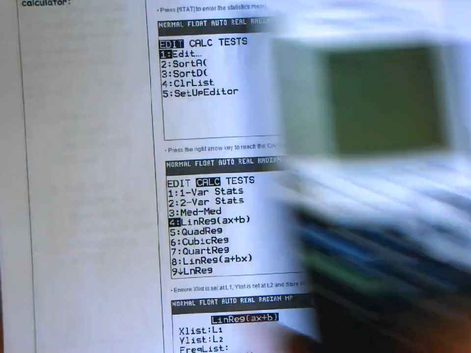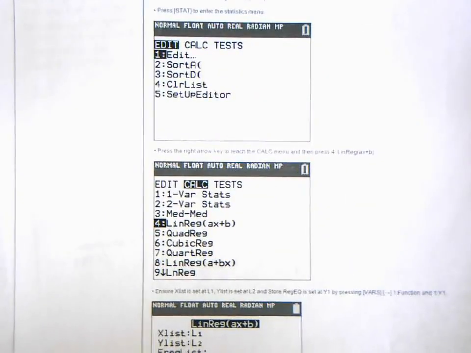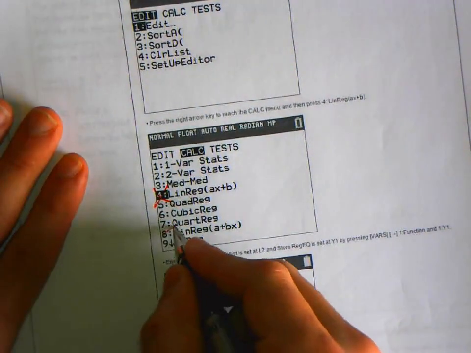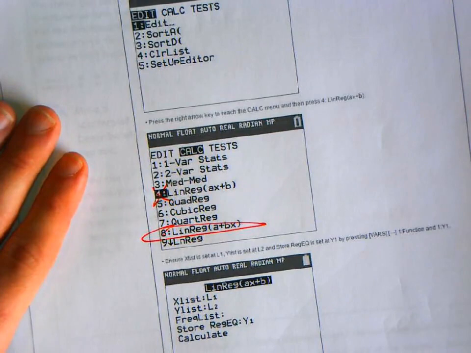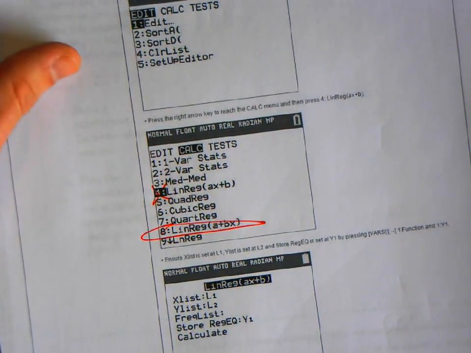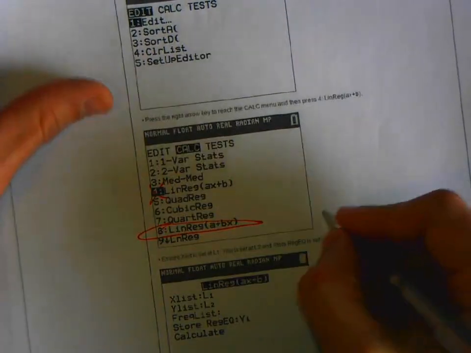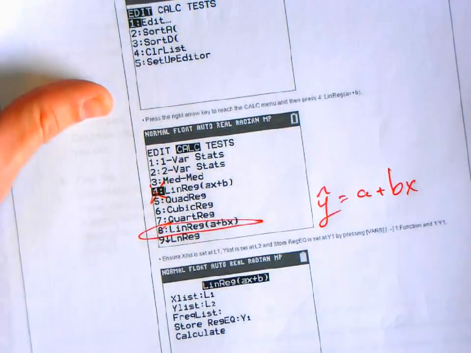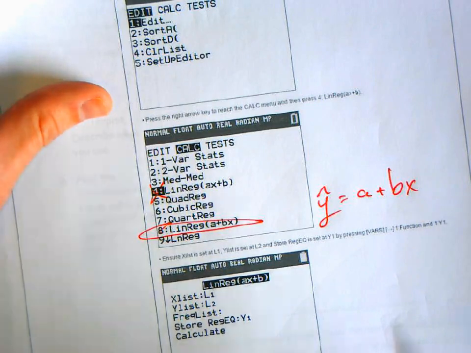Once you've got that on, here I've got the steps. I'm going to do these steps for you. We're actually not going to use number 4. We're going to use number 8, LinReg a plus bx. Why? Because statisticians are weird, didn't like the way mathematicians were doing it. So that's what we're going to be doing.